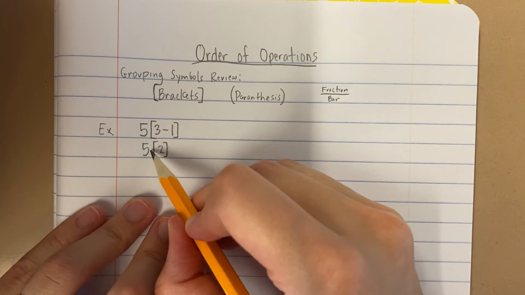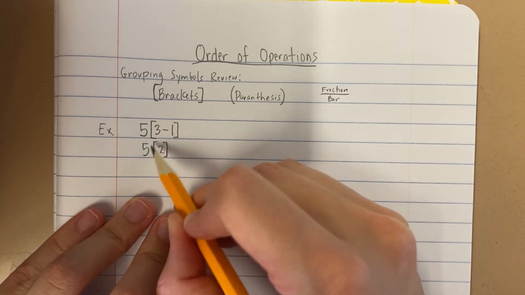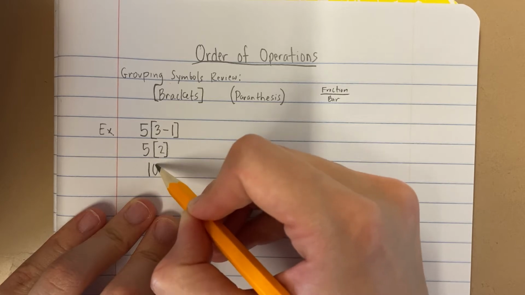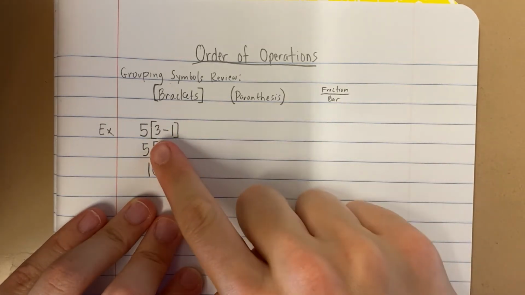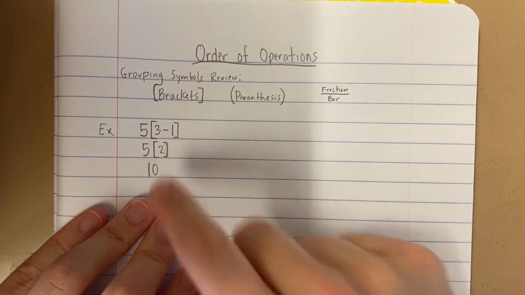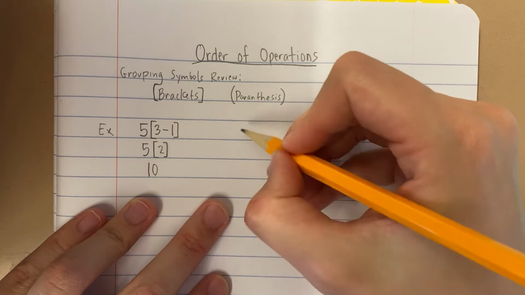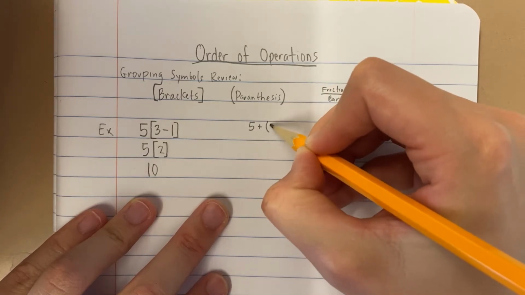And the other thing I learned is that if a number is right next to these grouping symbols, like parentheses or brackets, that means multiplication, so that this is 10. Right, so what do I know so far? The facts I know so far is grouping symbols first, and when a number is right next to a grouping symbol, that means multiplication.